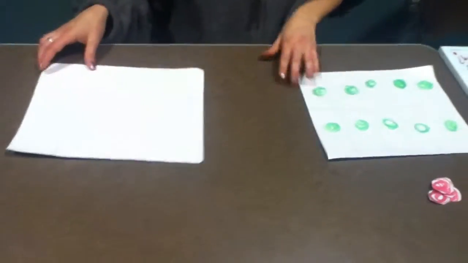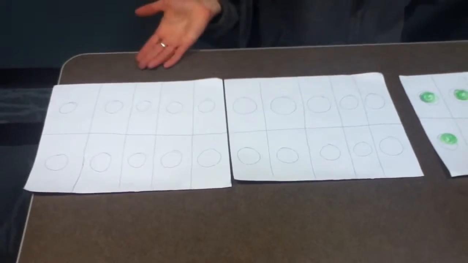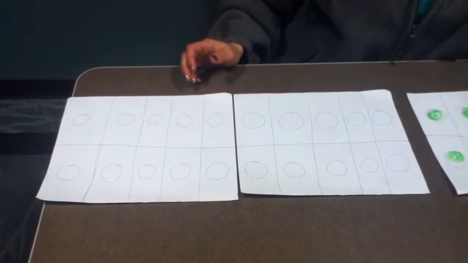Now we can use the pink dots to place them on 2 10 frames, which we learned earlier. That will equal 20.